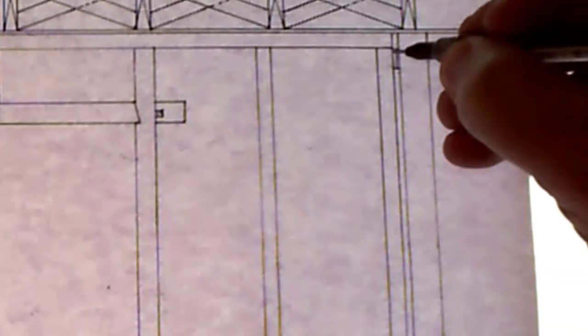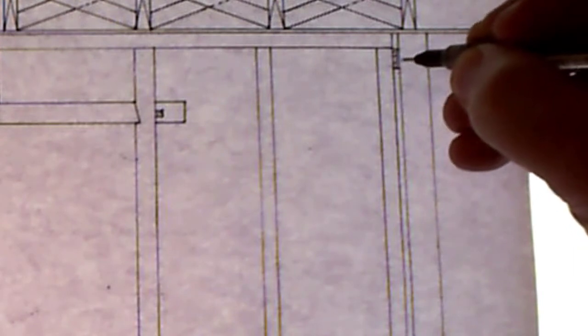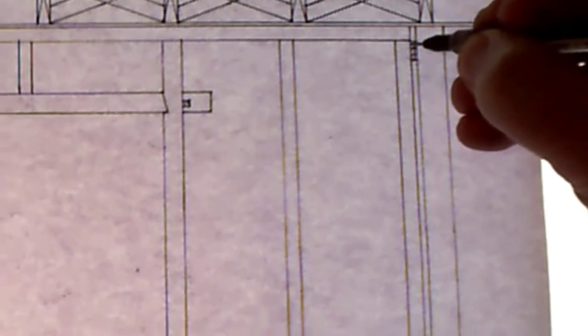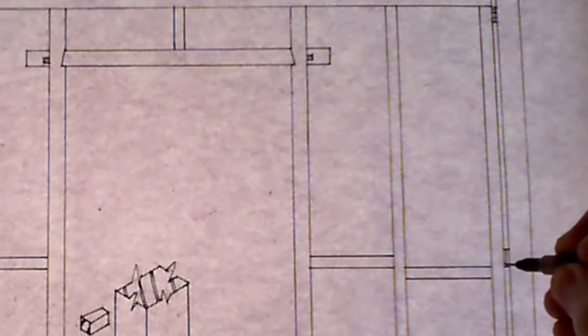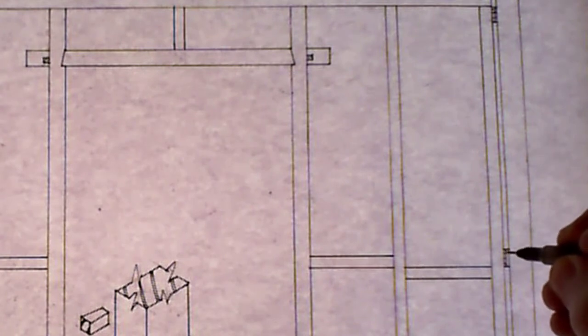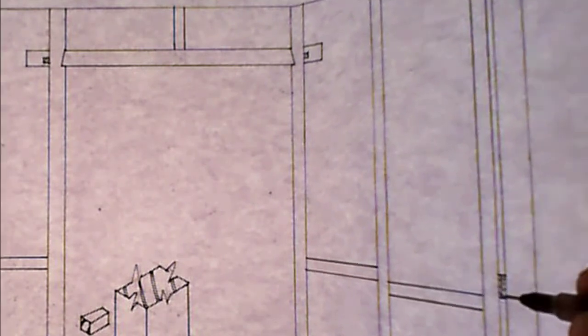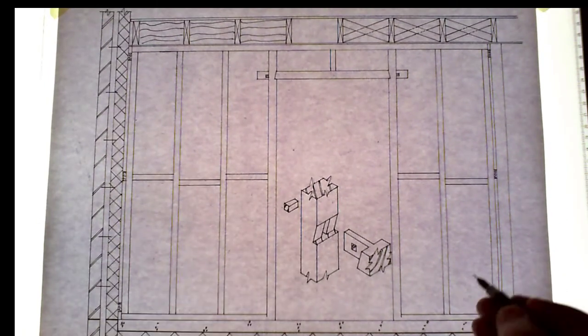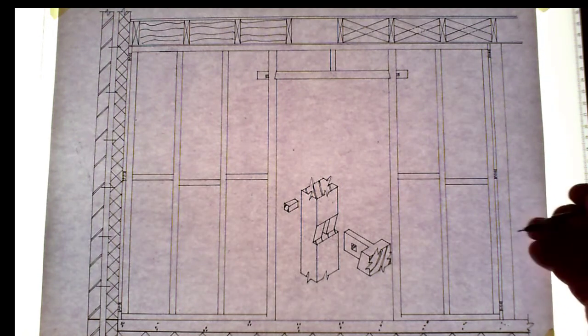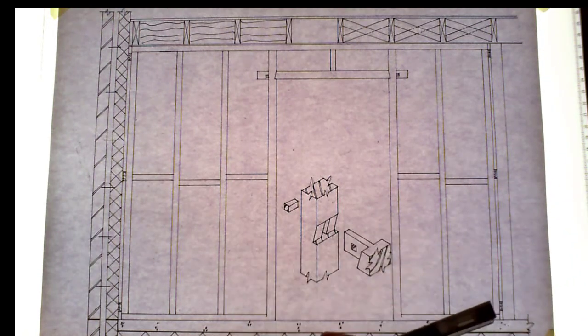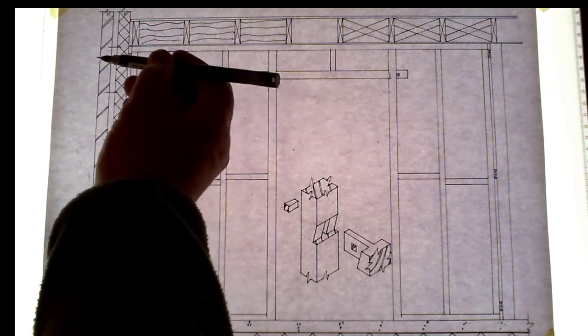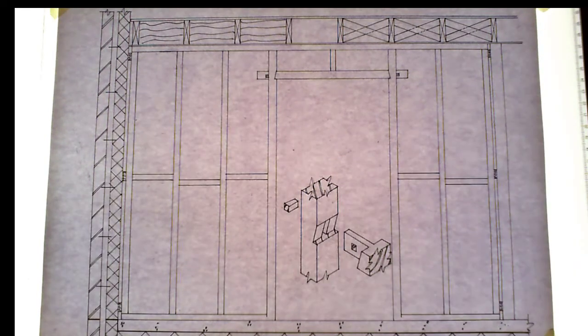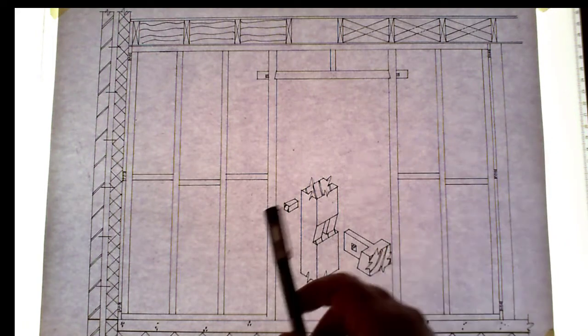Just a bit of end grain. Folding wedges in place. Okay, and they basically lock the partition into position. Obviously then the fixings can be put through the folding wedges, okay, into the walls, the interior wall and the cavity wall.